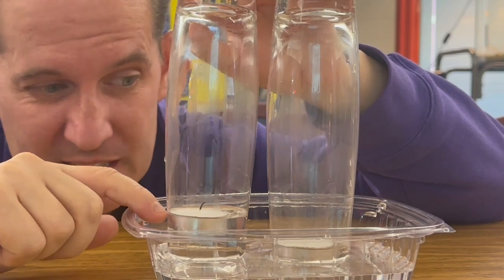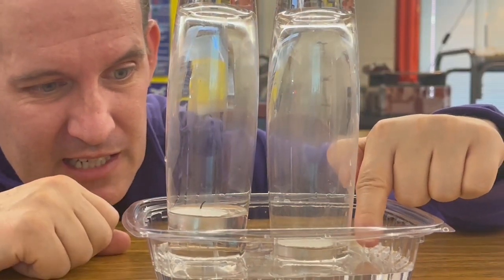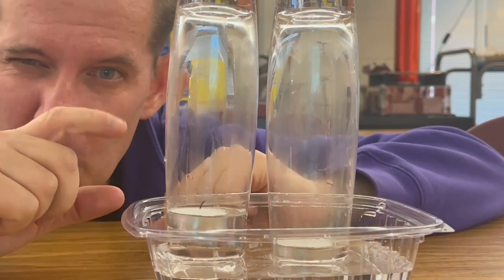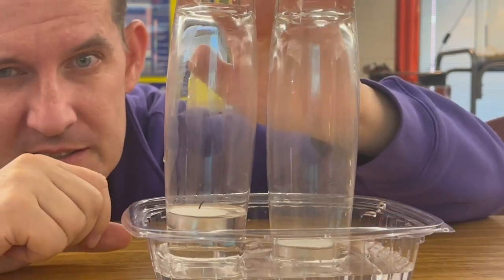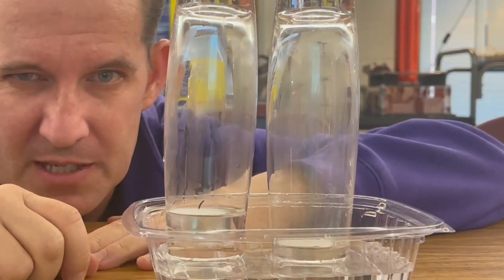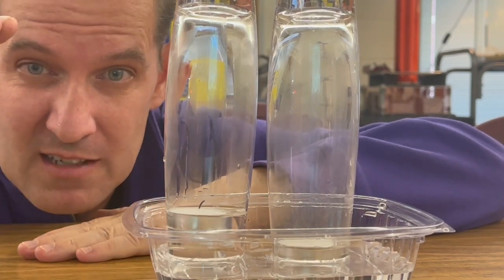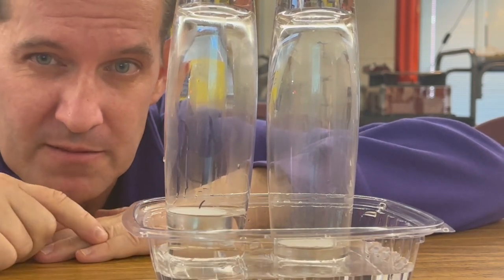Now the candle's up to here, but in the first glass, the water level's down here. So why did the water level rise higher in this glass, but not as high in this glass? If they're both the same size and I'm using the same candle, what happened over here that made the water rise higher? Think about that.